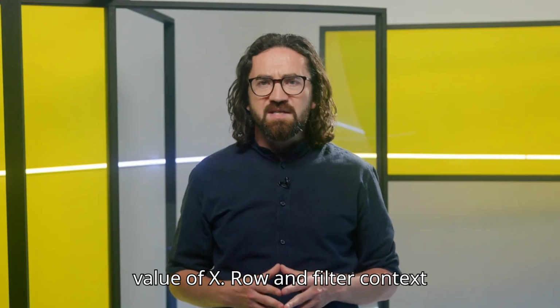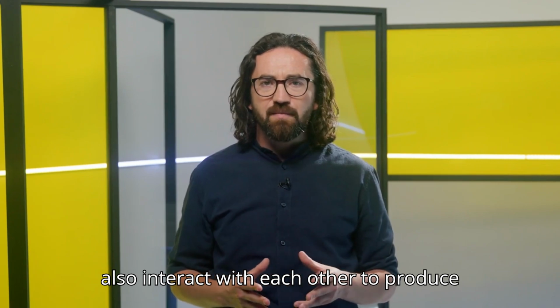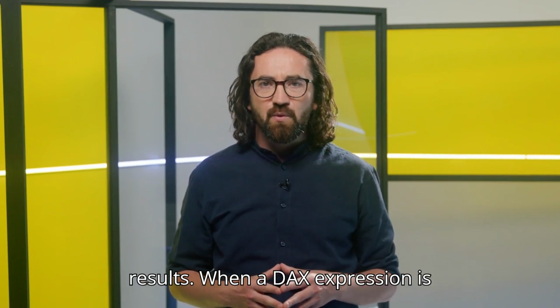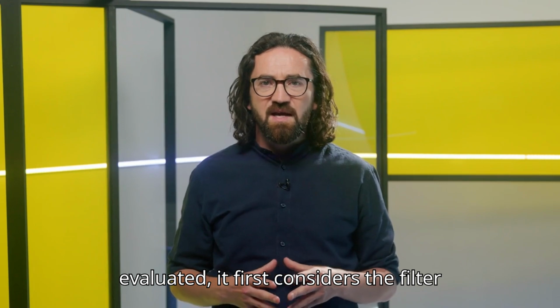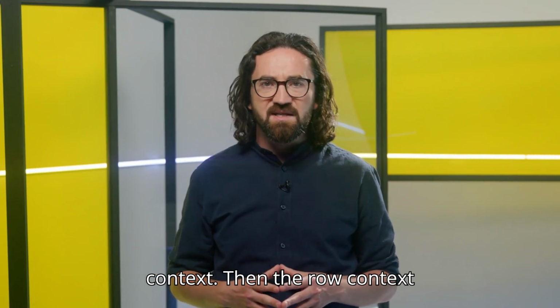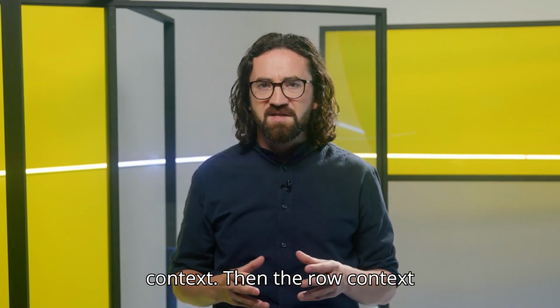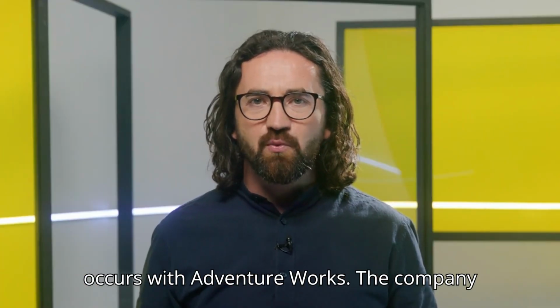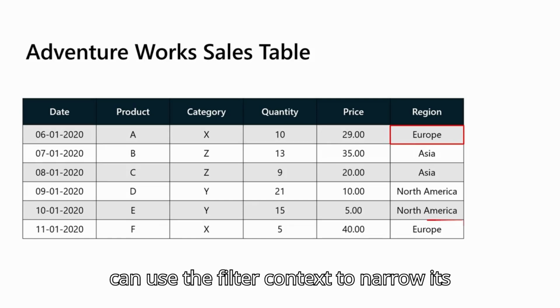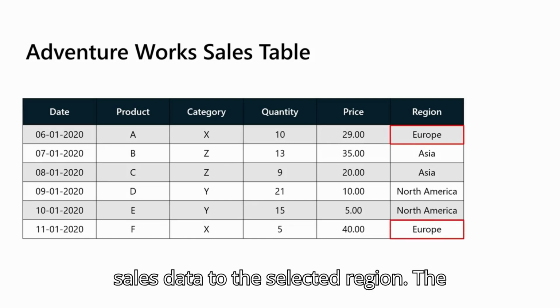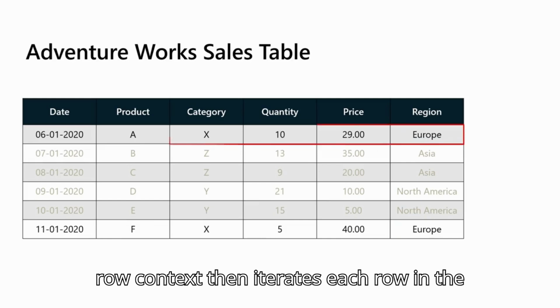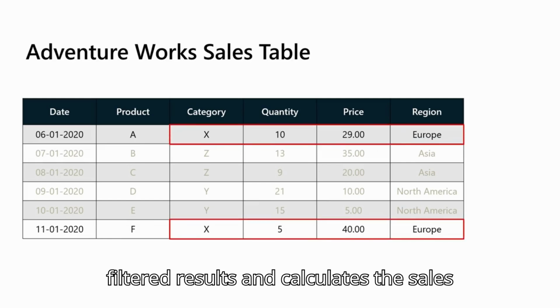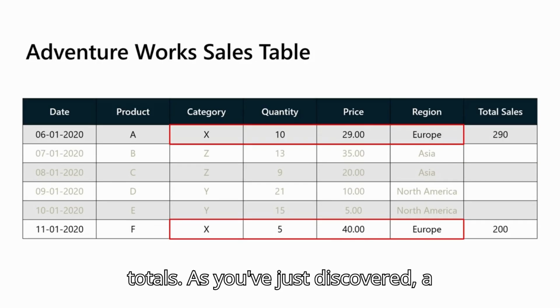Row and filter context also interact with each other to produce results. When a DAX expression is evaluated, it first considers the filter context. Then the row context takes effect. Let's demonstrate how this occurs with AdventureWorks. The company can use the filter context to narrow its sales data to the selected region. The row context then iterates each row in the filtered results and calculates the sales totals.